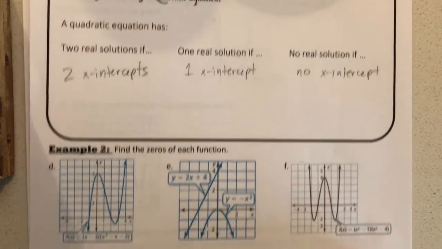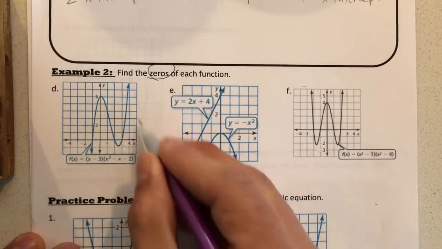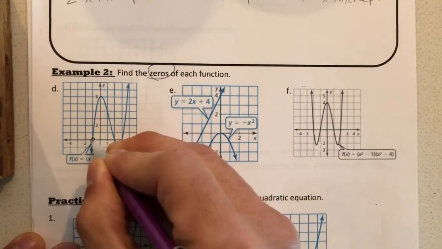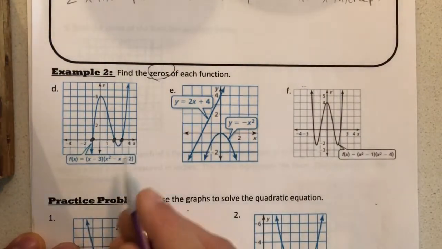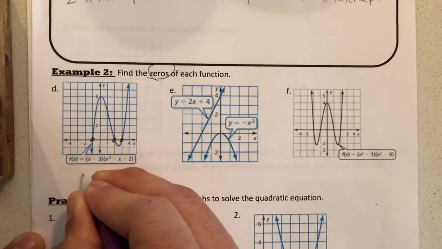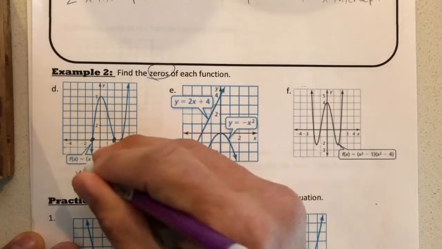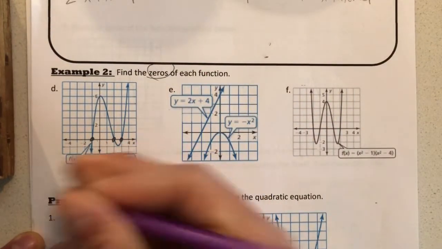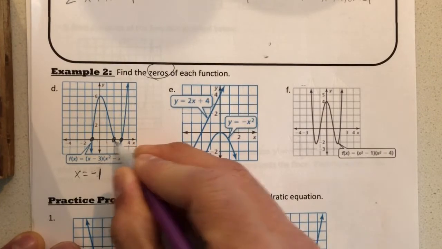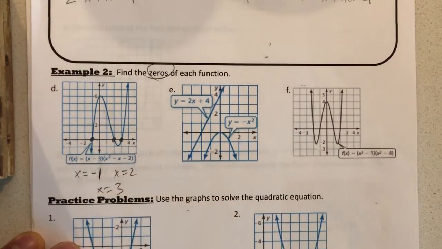So watch, really, really easy. If you want to find the zeros, you're just looking for where the graph crosses the x-axis. So I can see this weird shaped graph crosses one, and then another time, and all three of those are the zeros of this function. So the zeros are when x is negative 1, I'm sorry, that's not negative 3, that's negative 1. And then right here, 2 and 3. So x equals 2 and x equals 3. There are three of them.